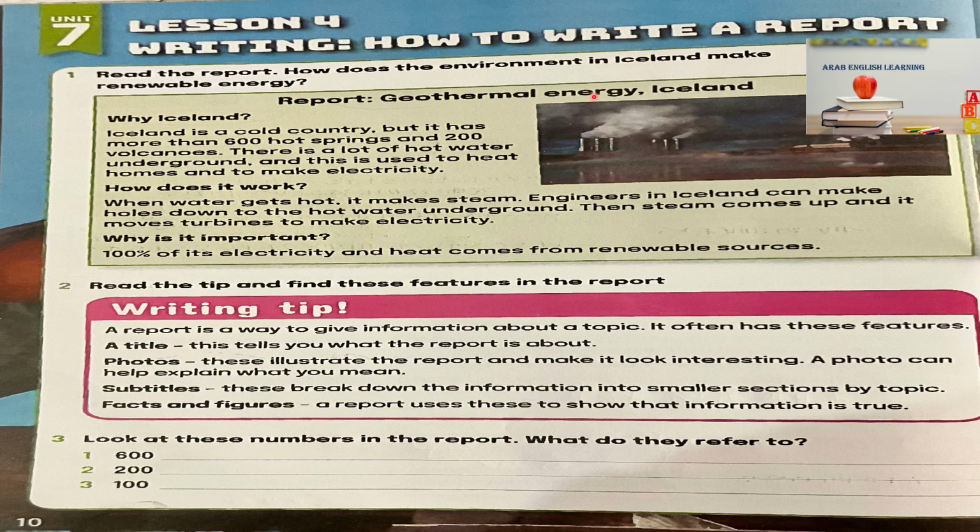This is a title. A title tells you what the report is about. Photos, you should put a photo. Photos illustrate the report and make it look interesting. A photo can help explain what you mean. And also you have to have subtitles like why Iceland, how does it work. These are called subtitles, and these break down the information into smaller sections by topic. There are also facts and figures. A report uses these to show that the information is true.